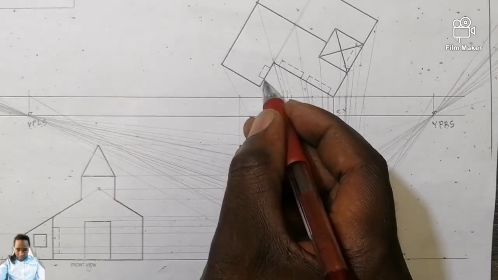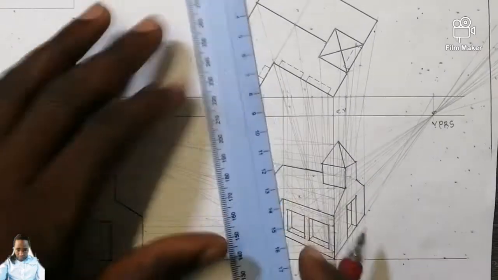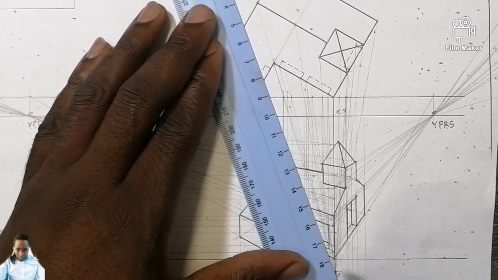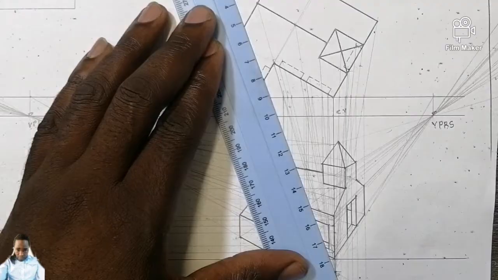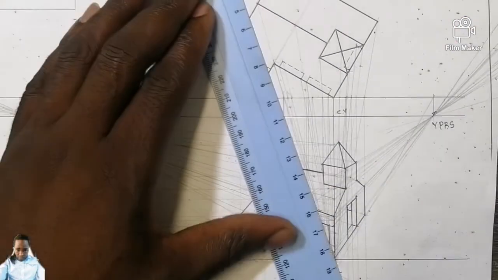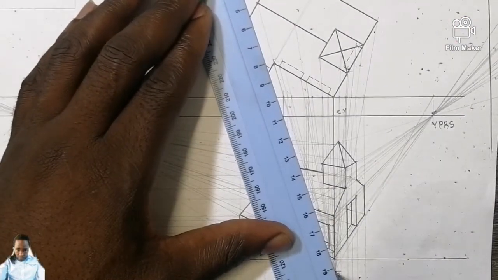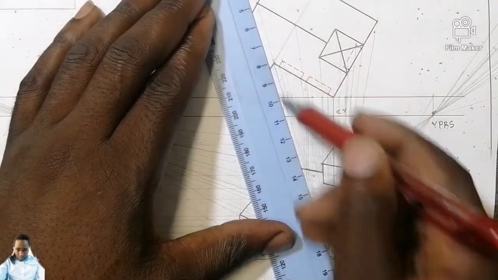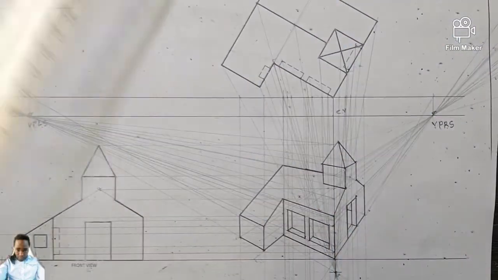So take this point and that one, take it to SP. Let's just take them both at once. There you go.